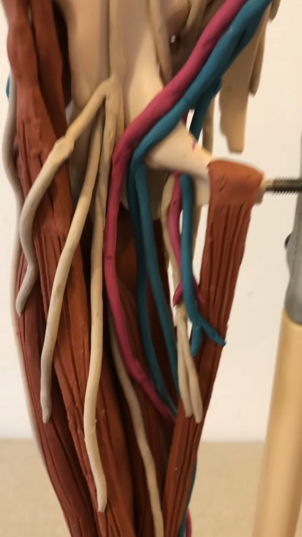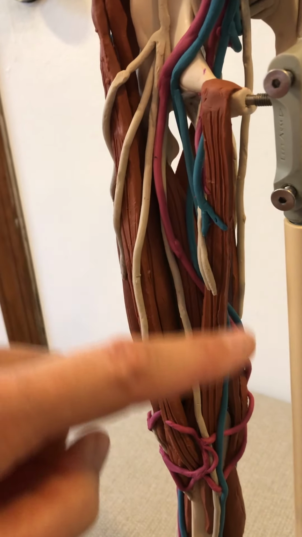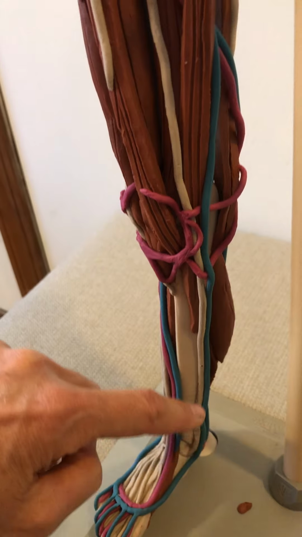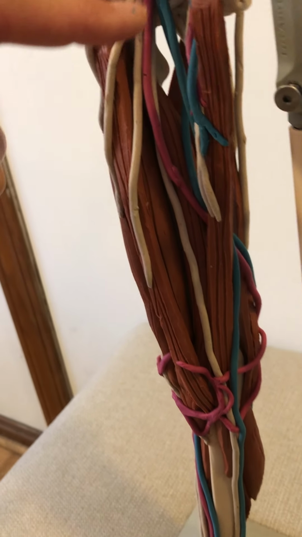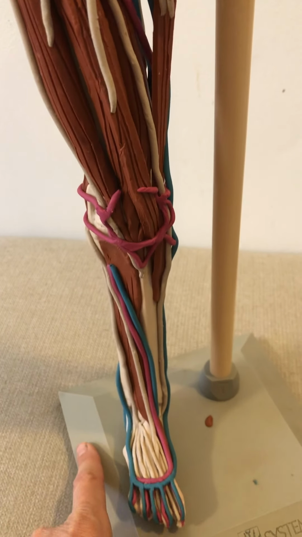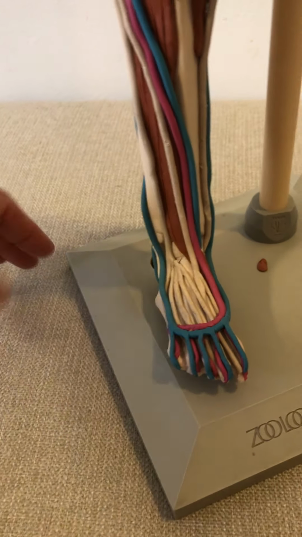all the way up here. This vein that goes the entire length of the medial side of the leg, from the dorsal venous network all the way up on the medial side, that is the great saphenous vein. In this case, great refers to biggest, longest.